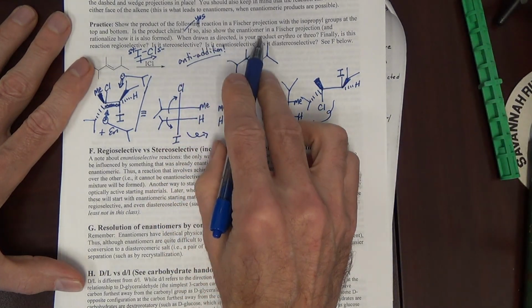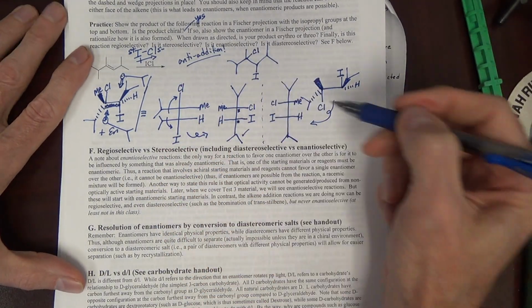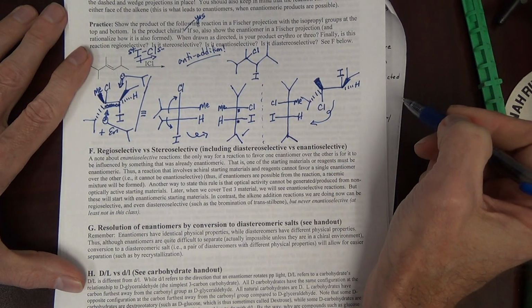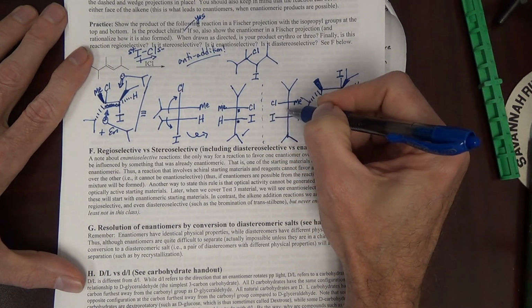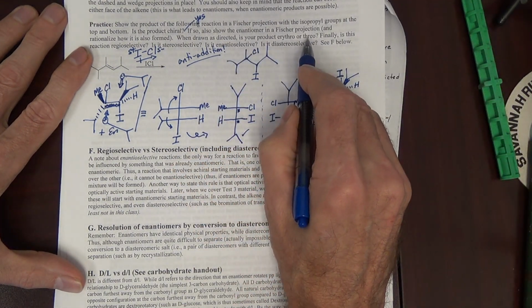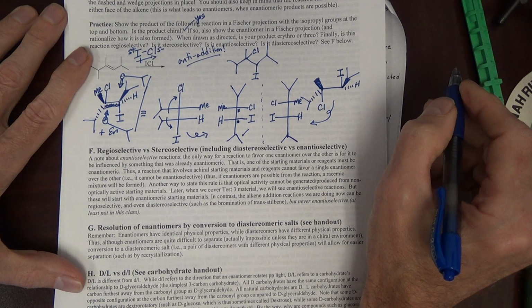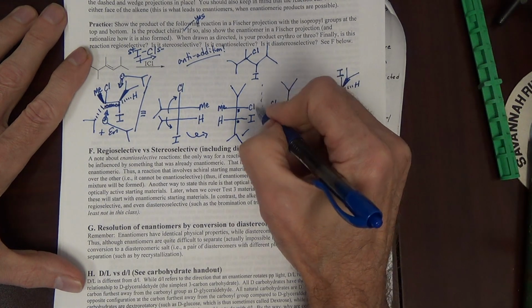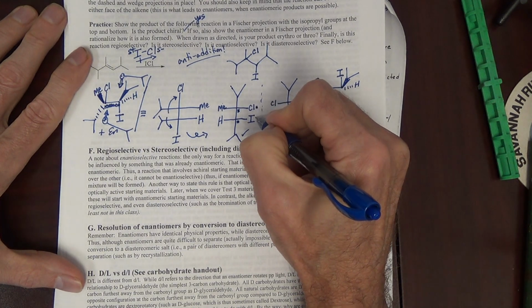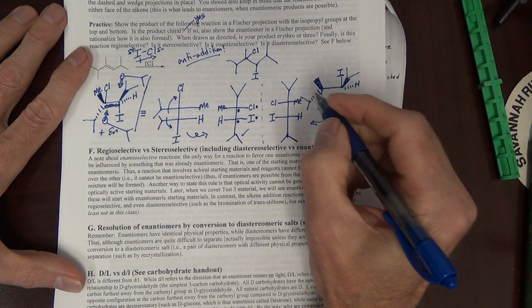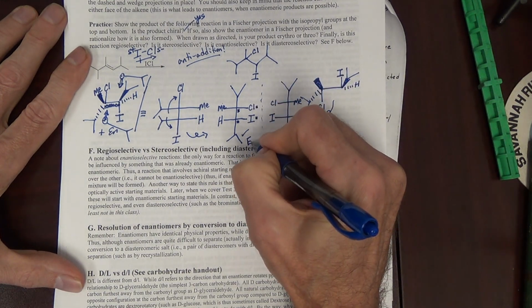If so, also show the enantiomer in a Fischer projection. Oh, we already did that. Okay, we were asked to do that. That's the enantiomer. When drawn as directed, is your product erythro or threo? Well, the high priority groups are on the same side in the Fischer projection, so that would be erythro.